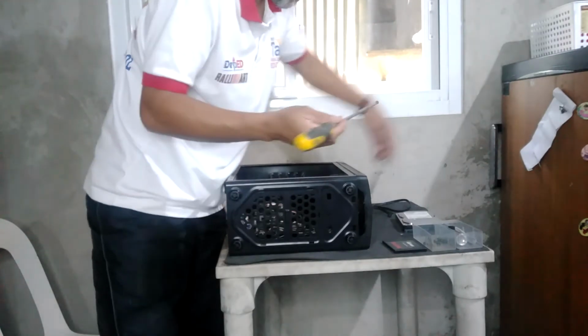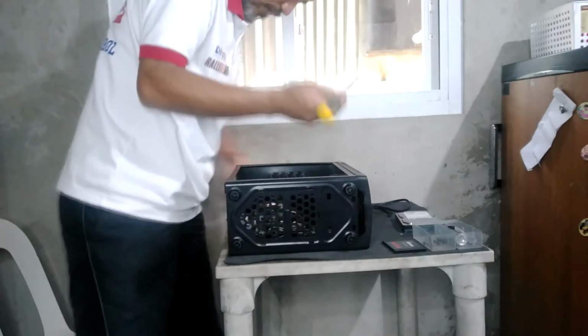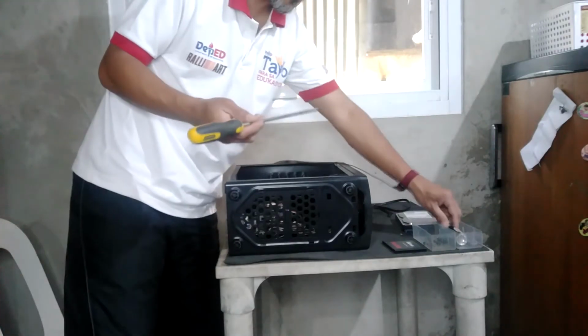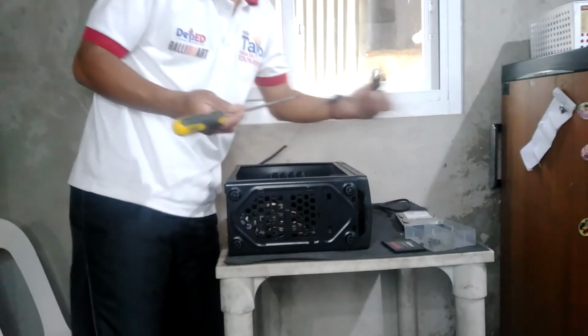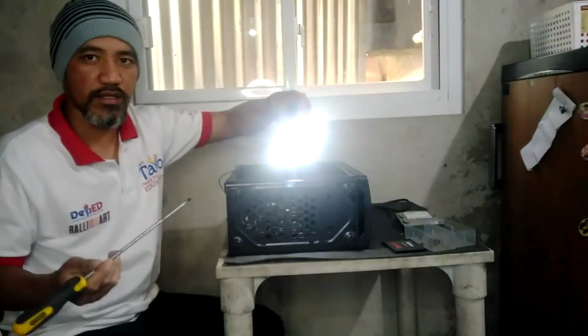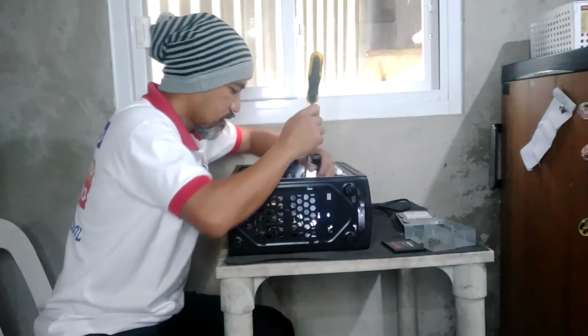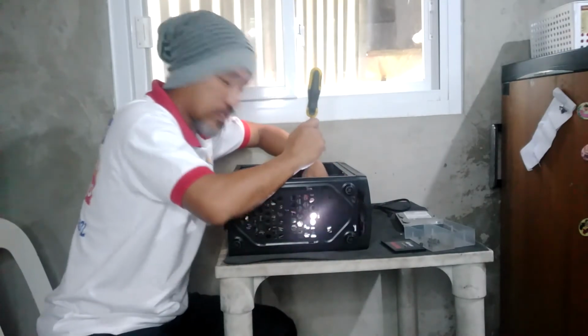Again, don't forget to tap your anti-static wrist strap and utilize the little flashlight in order for us to access these narrow areas inside our system unit.